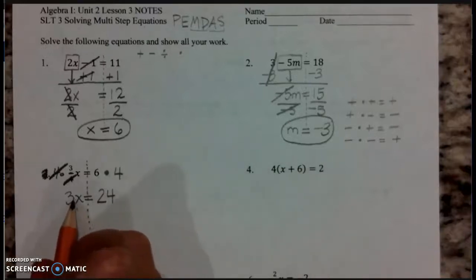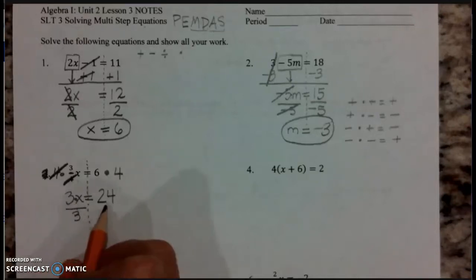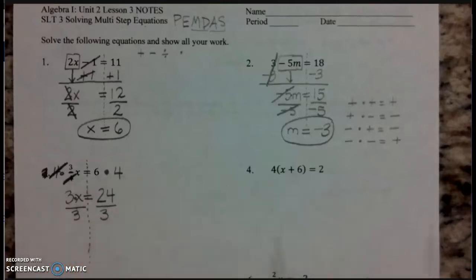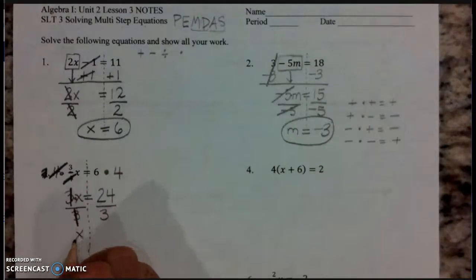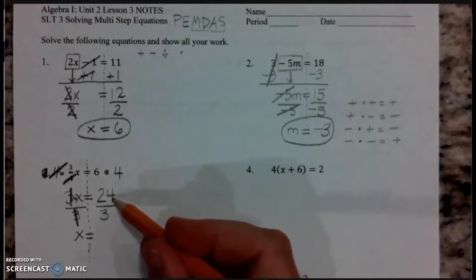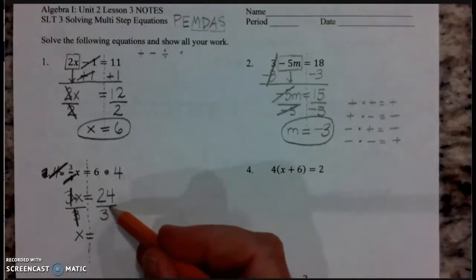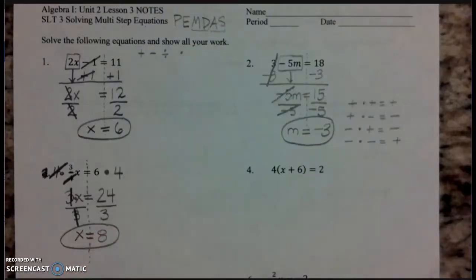Remember, I don't see plus, I don't see subtract, I don't see a fraction anymore. The only thing I can fit is a little dot there, so it's multiply. So you will divide. This 3 and this 3 cancel out, and I get x equals, I can turn to my handy-dandy calculator. I can go to Desmos graphing calculator or Desmos scientific calculator. 24 divided by 3 is 8. Fantastic.